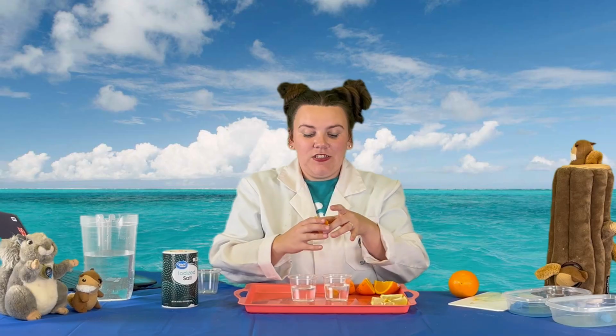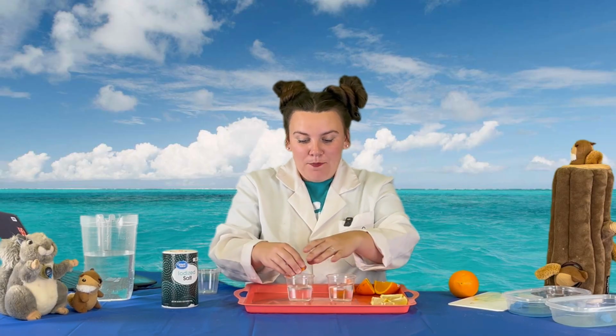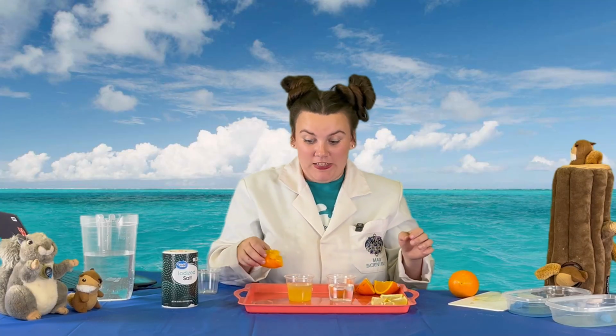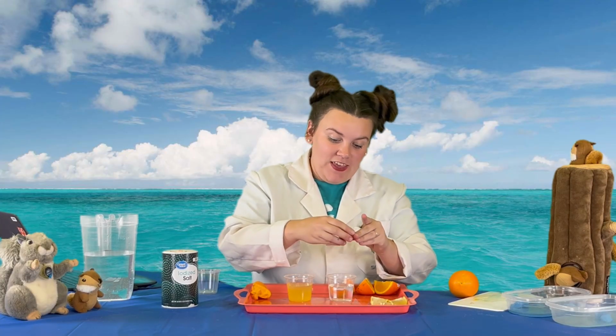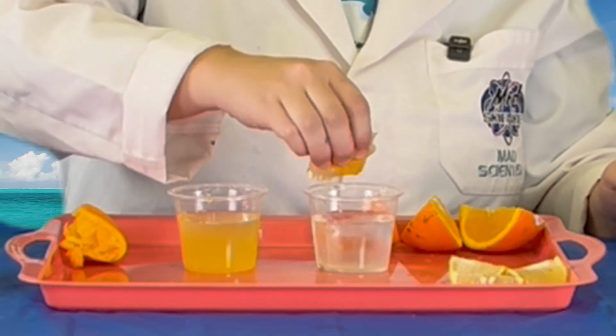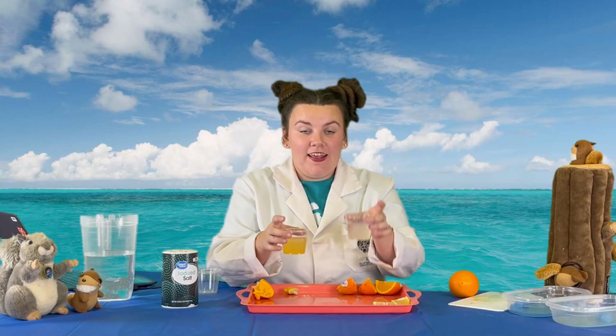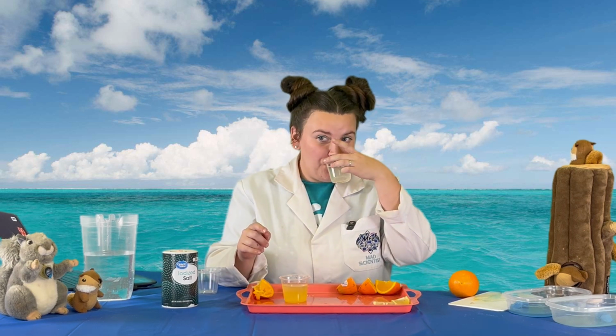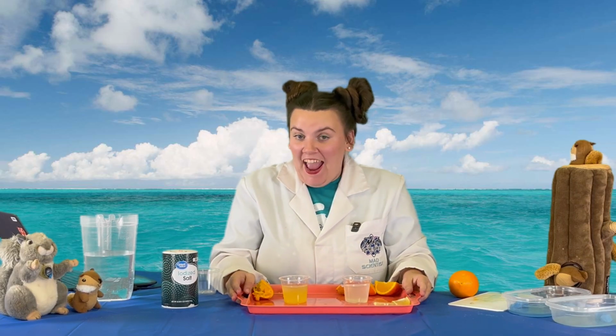So we're going to then squeeze some orange juice into one cup. Okay, now let's squeeze some lemon juice into the other cup. Now that we have some lemon juice and some orange juice, let's first taste them. Nice and orangey. Now the lemon one. Very lemony, very refreshing. Now let's add just a pinch of salt to both of those.